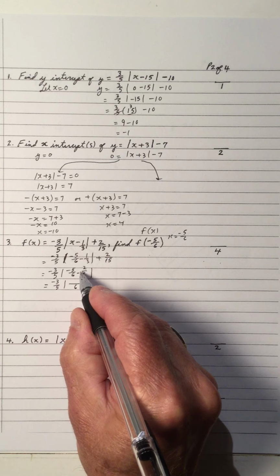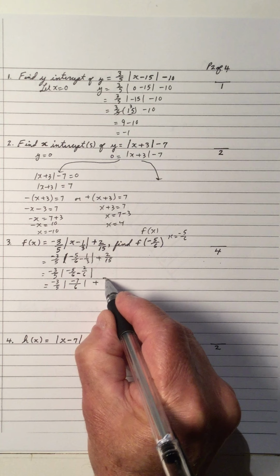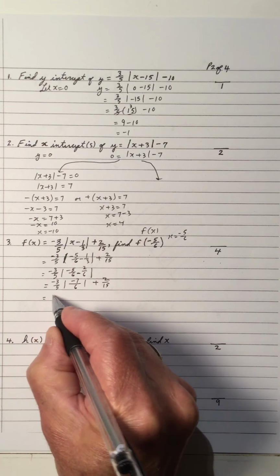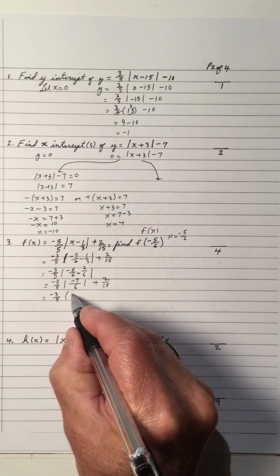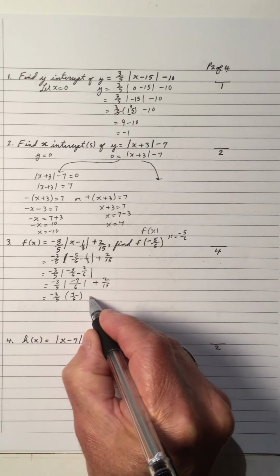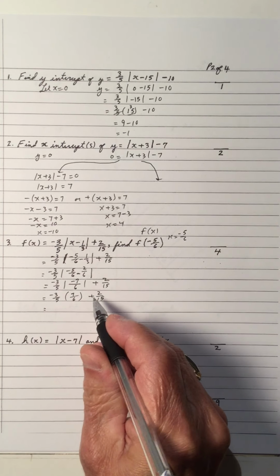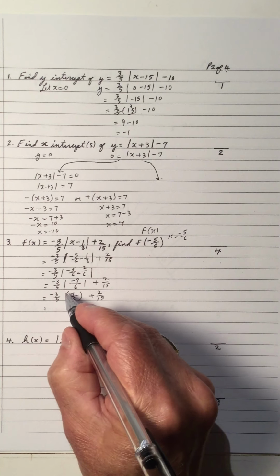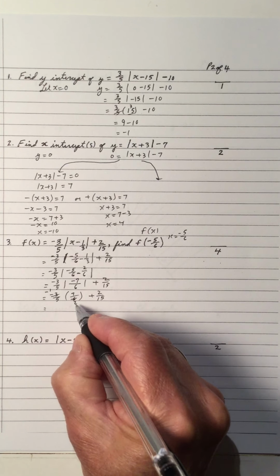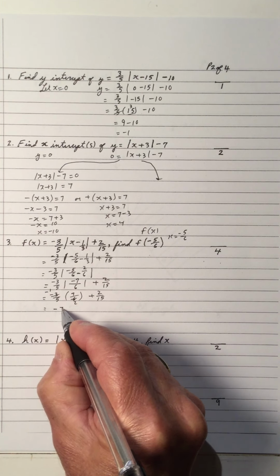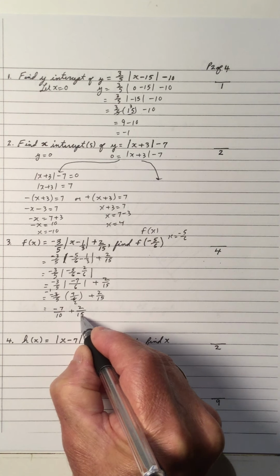So negative 5 subtract 2 is negative 7. Okay, do 1 step at a time. Now we'll do the absolute value. The absolute value of negative 7 over 6 is positive 7 over 6. And now we're going to multiply. Multiplying fractions, I try to cancel. So 3 into negative 3 goes negative 1. 3 into 6 goes 2. So that gives me a negative 7 over 10 plus 2 over 15.